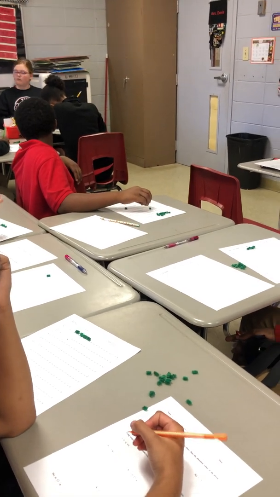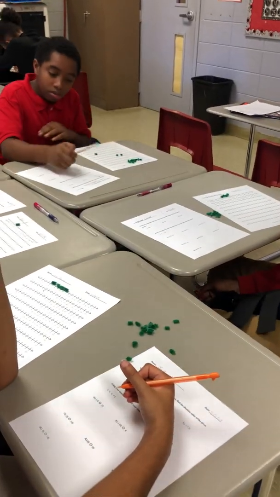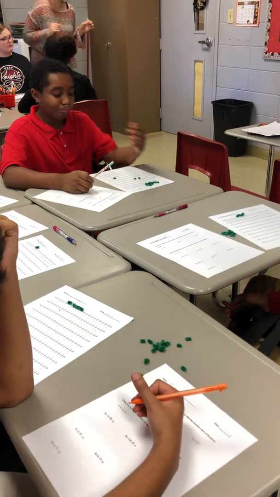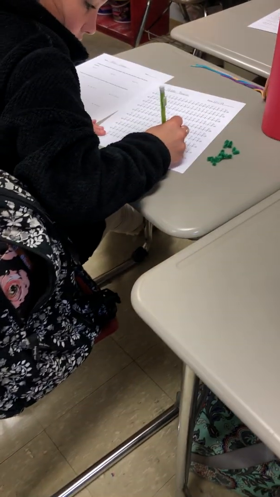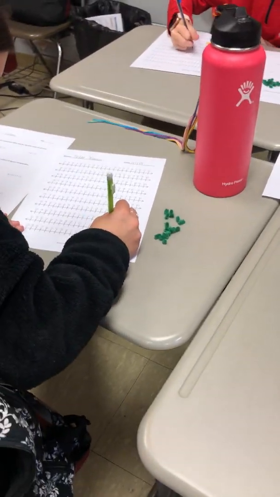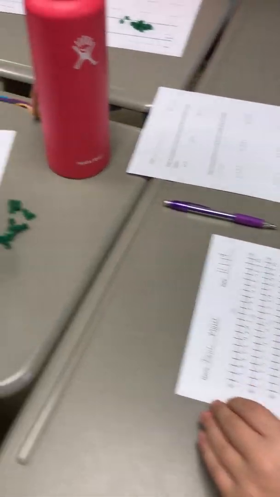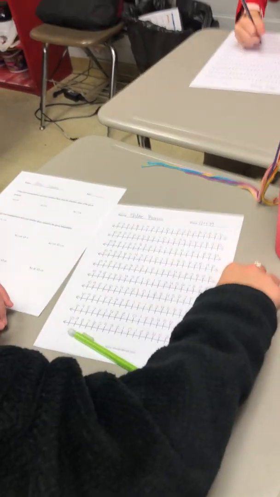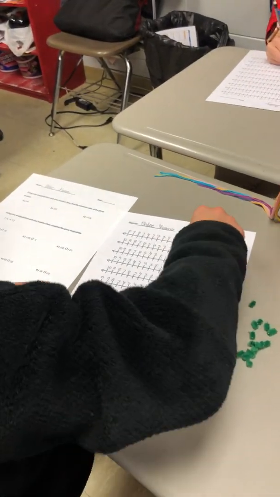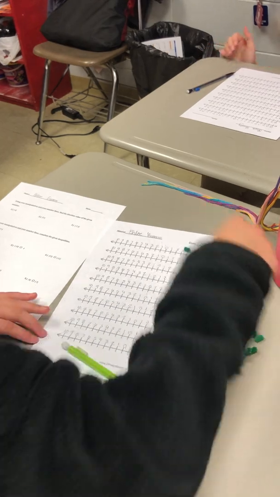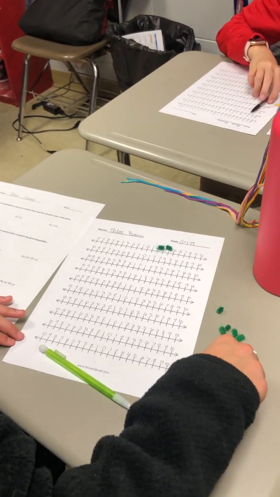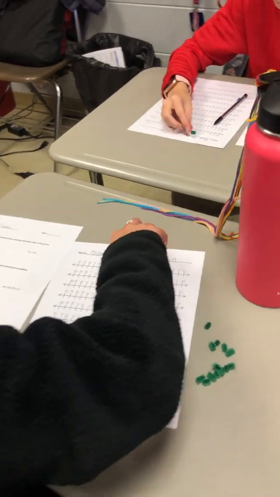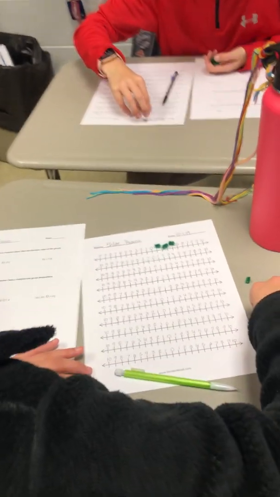All right, y'all can get started. You have to use your manipulatives. I know some of these are easy for y'all, but I want to see you working, okay? I want to see the green dots on your paper. Good job, guys.